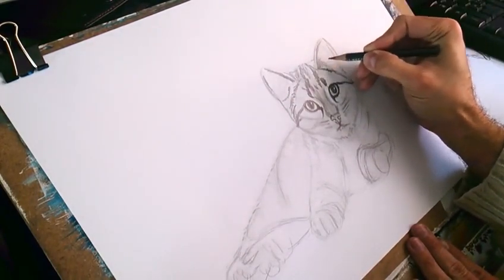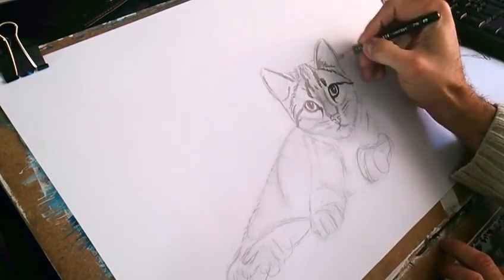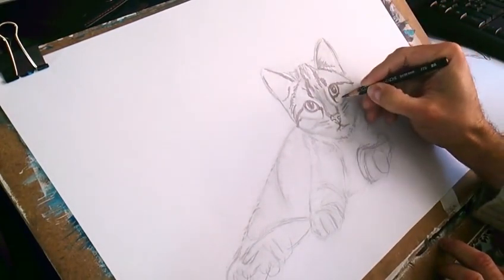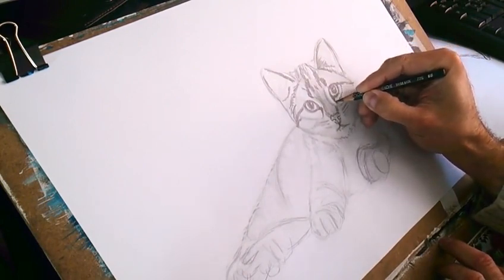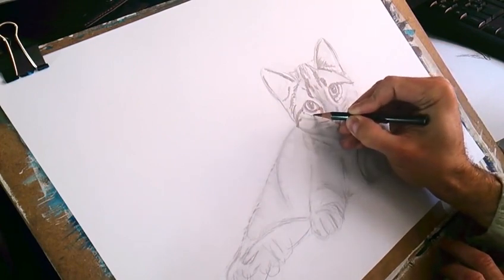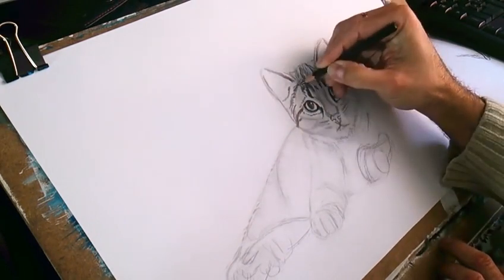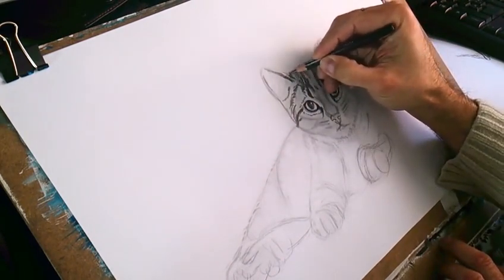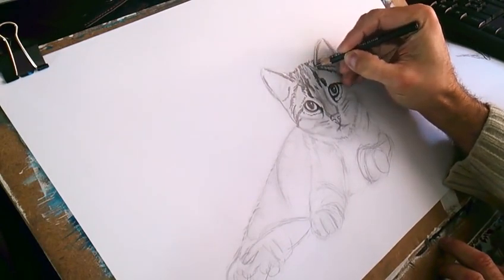After that, we give lights with the eraser. And then we make the darks, the real darks, with an HB, or if you have not an HB, you can use a 6B pencil too. And after that, you'll see I'll use the 4H pencil. Okay?